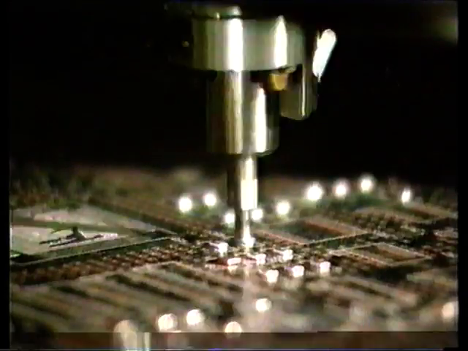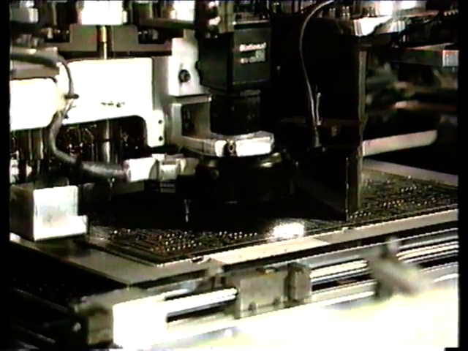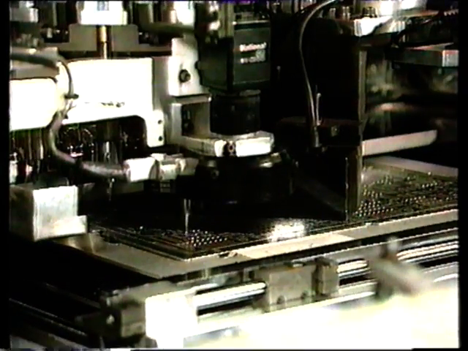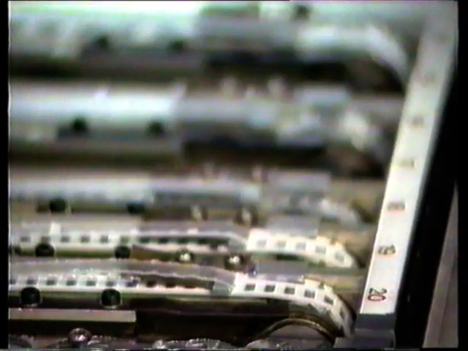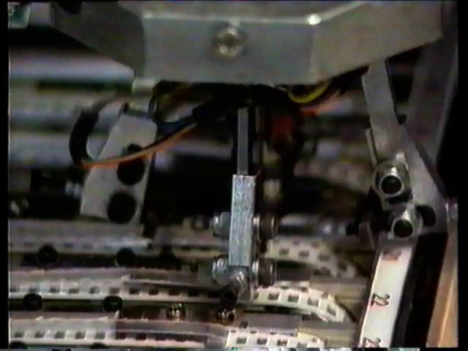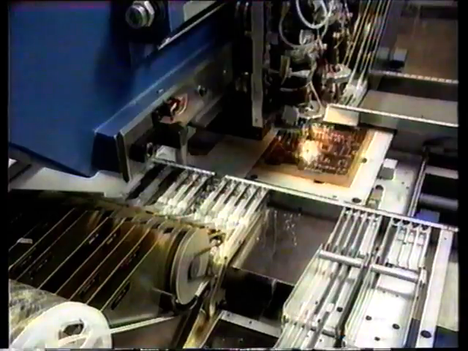In commercial production, quality of output and speed of assembly are paramount. At IBM's Greenock plant in Scotland, they assemble boards with over 1,000 components. Typically, each component is 2 to 3 millimeters in length and must be placed within a tolerance of 0.2 of a millimeter.